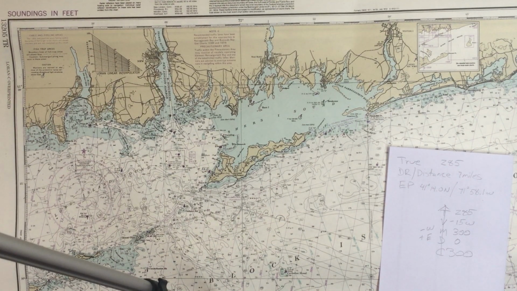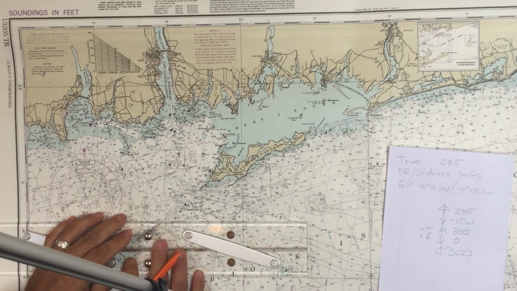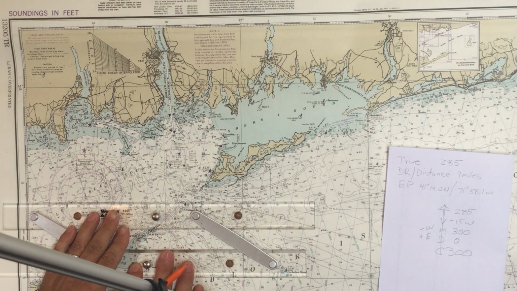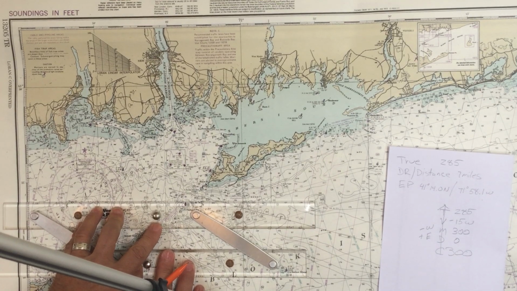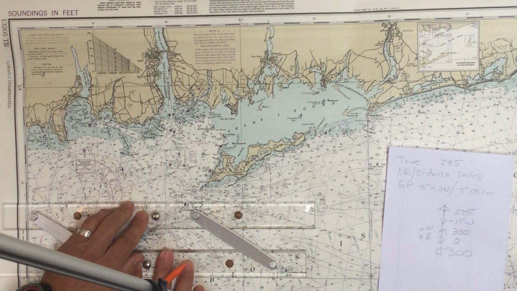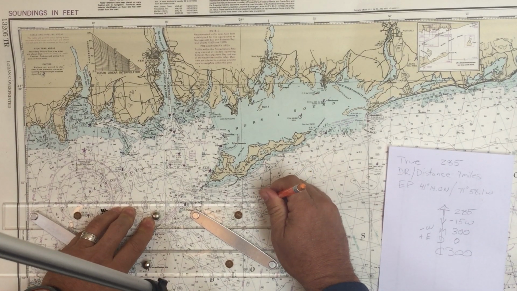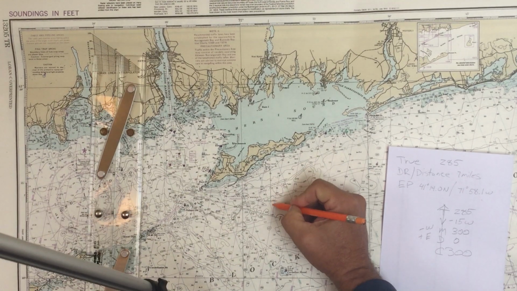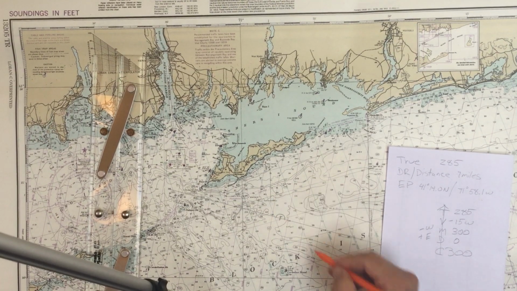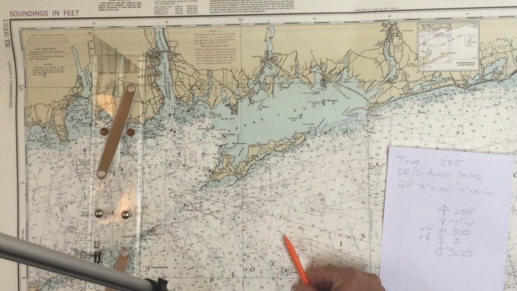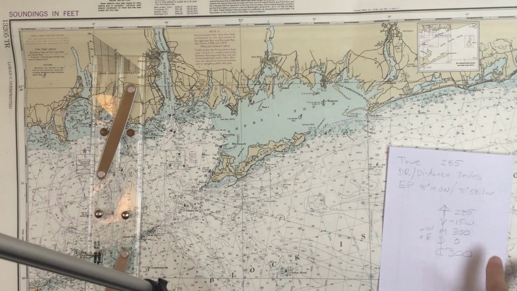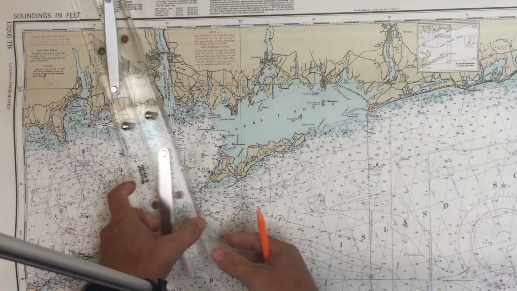Now I will do the same thing on this side. So I'm going up to 14. It's 41 14.0. So there I am. My position is right here. Here's where I want to be, but here's where I actually ended up. So the current is setting me in that direction. It's pushing me sort of northwest of my intended course. All right, so now that I know that, I can take that position.